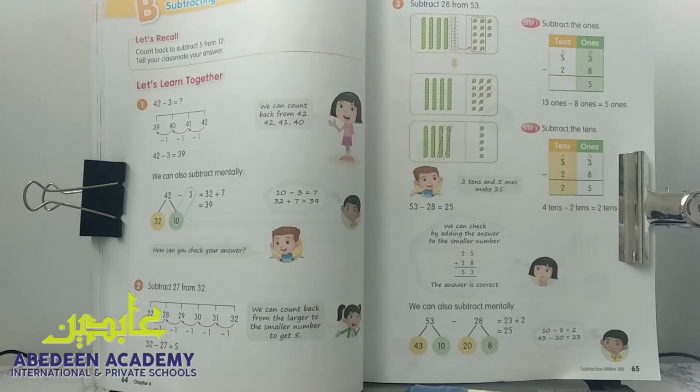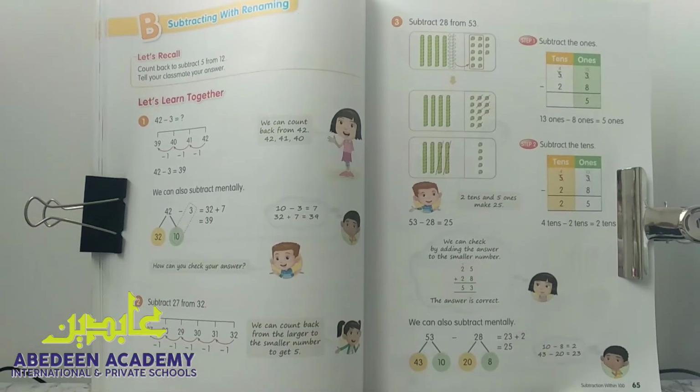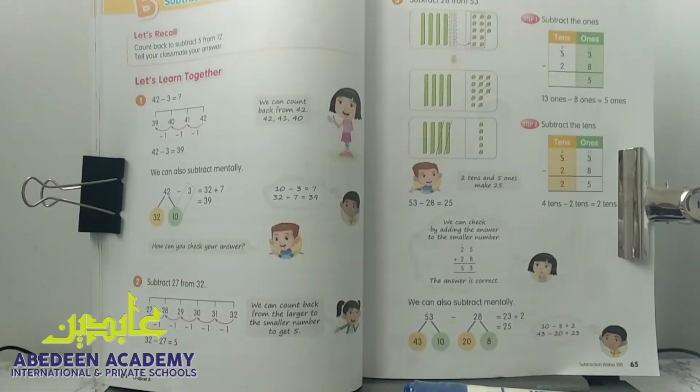Right, last week we learned about subtracting, meaning minus. When you subtract, the numbers go backwards, the numbers go smaller, the numbers will go lesser. It means smaller. Alright, now today we are learning about subtracting with renaming.